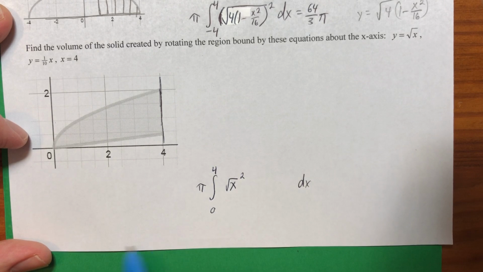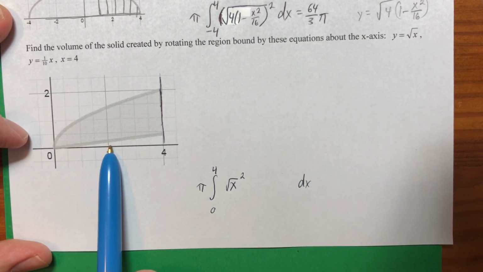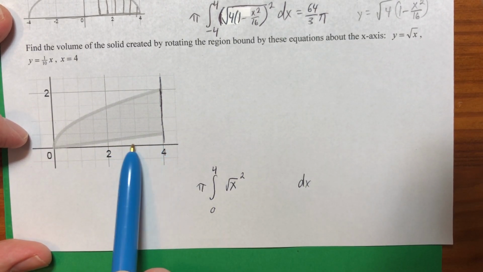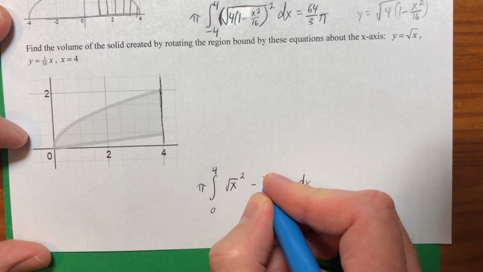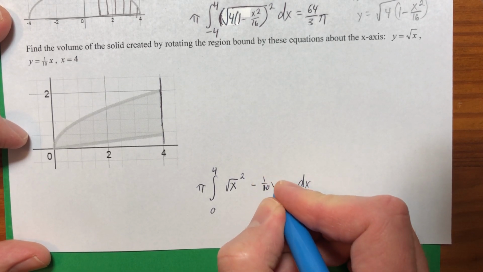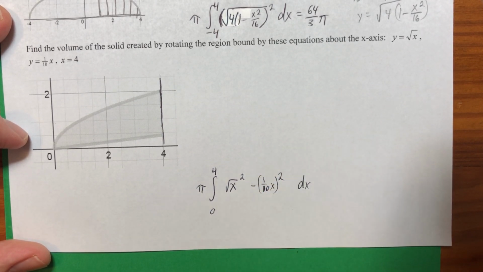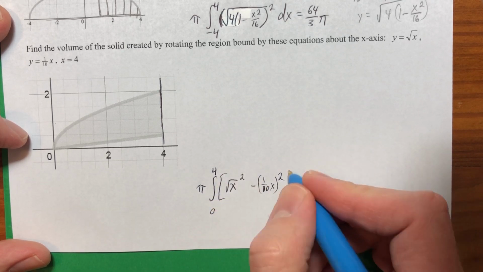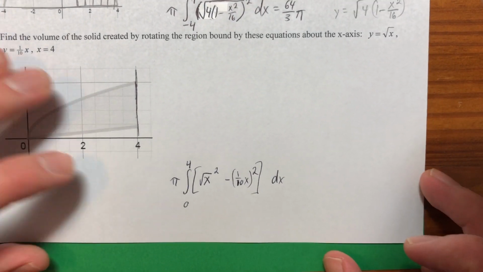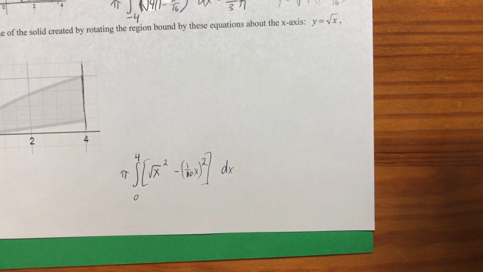So that would be the whole volume, but I'm going to subtract away this little volume inside that I'm not using, and that volume inside that I'm not using is 1/10 x. I'll square that as well. And I'll put brackets. You can put big parentheses. You can put whatever you want there. And that is what we're dealing with now. Okay?